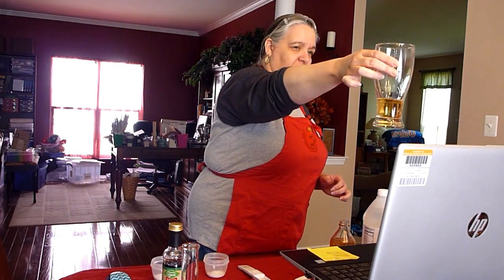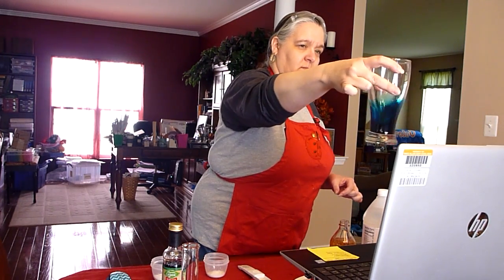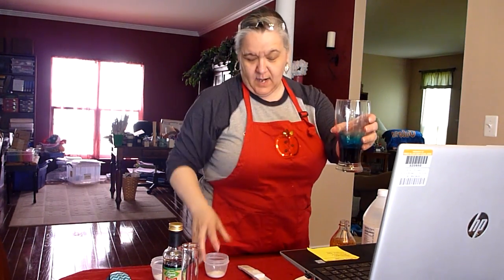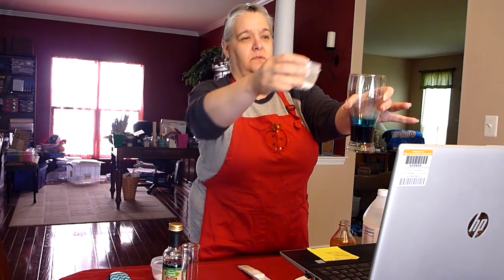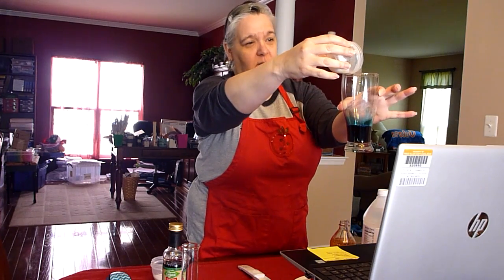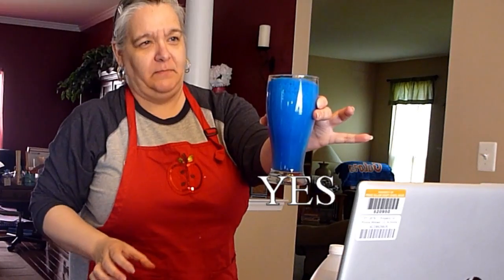I will give it a little bit of coloration. I put some blue in there. Alright, so we're looking for the same or similar reaction. So 1, 2, 3. Oh my goodness. Yes.